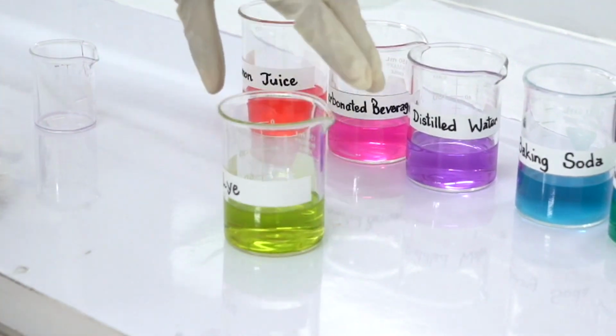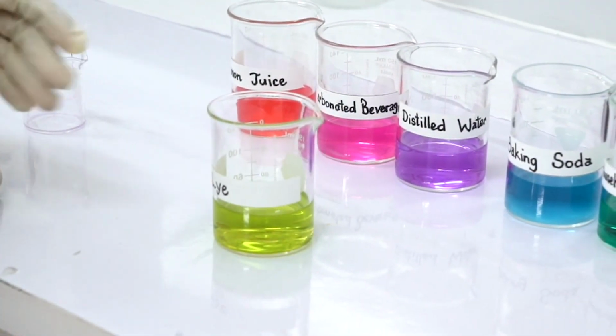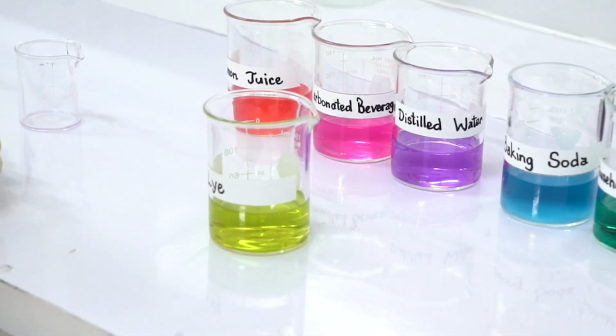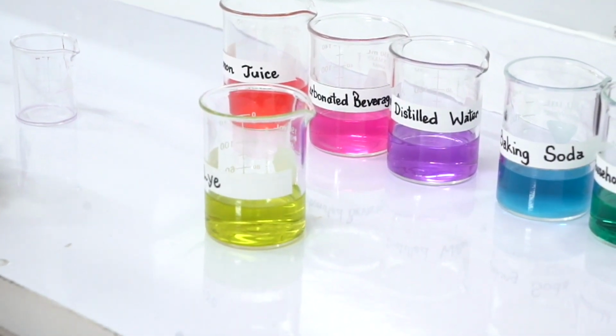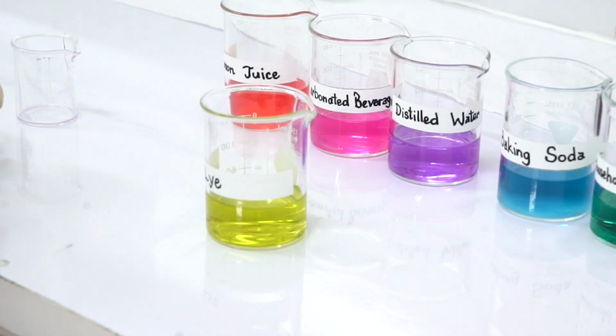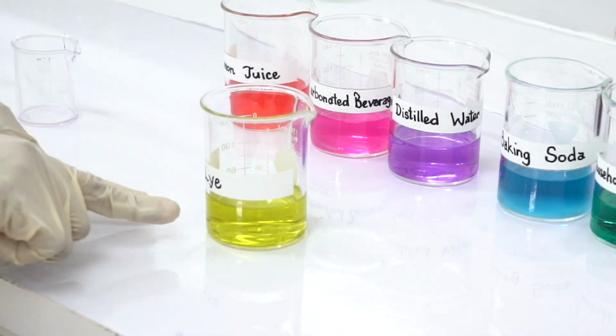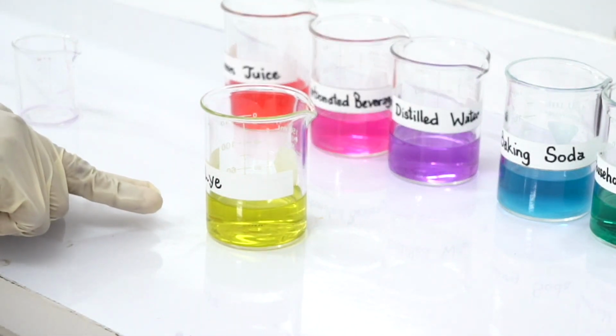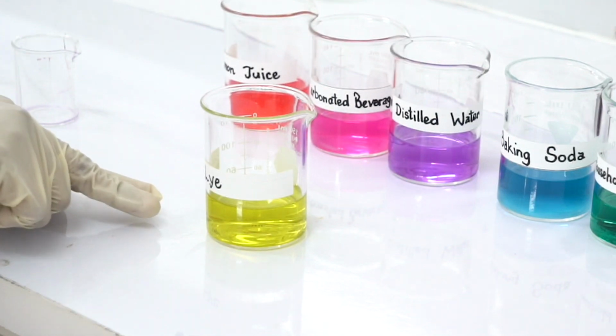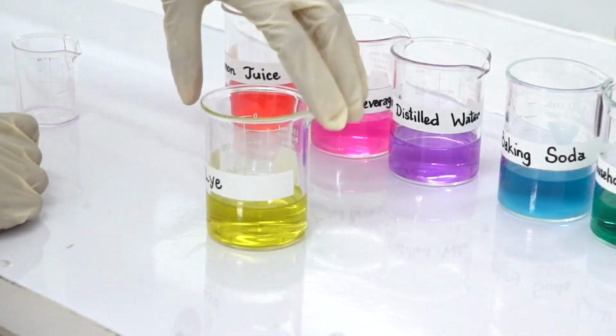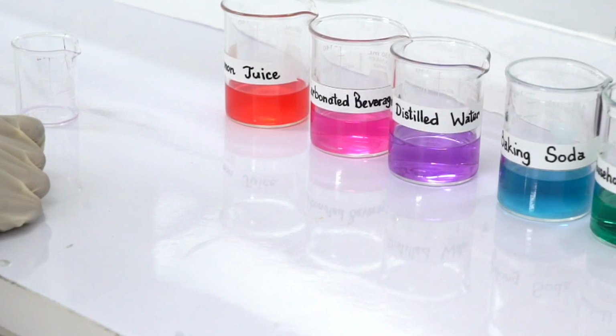Right. So let's see. It's a light green, like a greenish yellowish color. So what would change it to a yellow color? More sodium hydroxide. Oh, it's looking more yellow. See the color change over time as the reaction continues. Nice. So we're correct. Perfect.